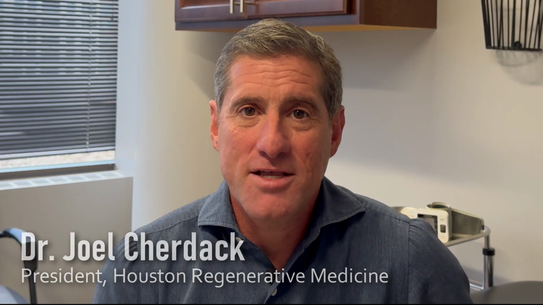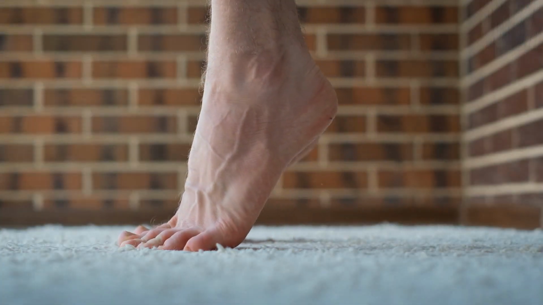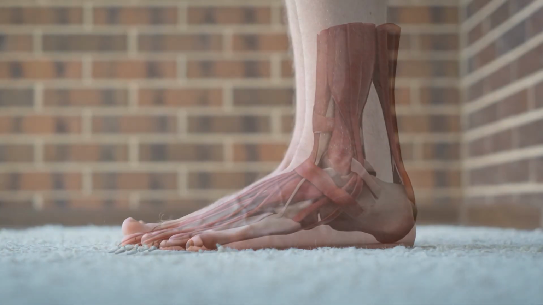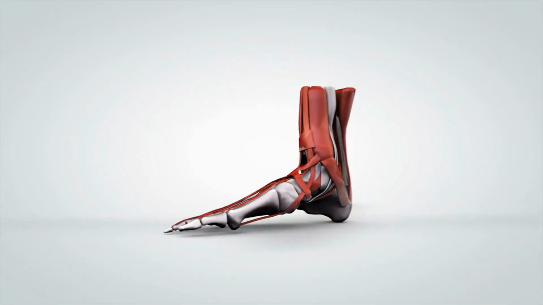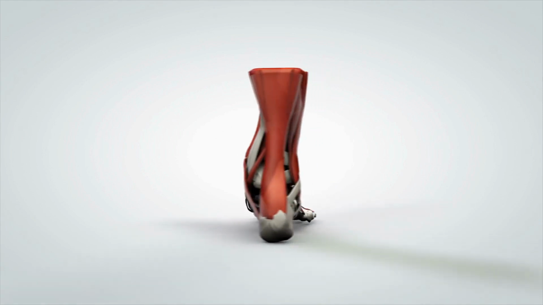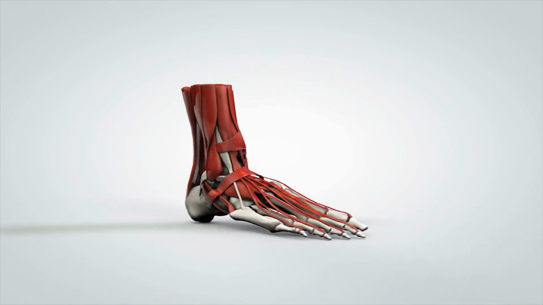Today I'm going to discuss stem cell therapy for the ankle. So the ankle has a lot of different bones and a lot of ligaments and tendons involved in it. So there are many areas where degenerative arthritis can occur, ligament damage can occur, and tendon tears can occur. So first off, I'll talk about degenerative arthritis.